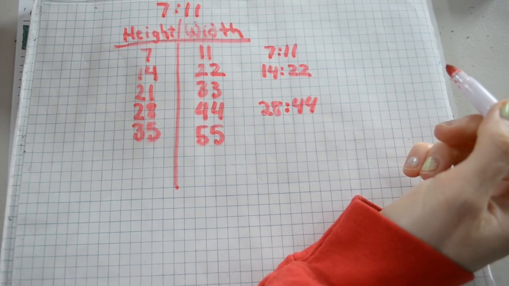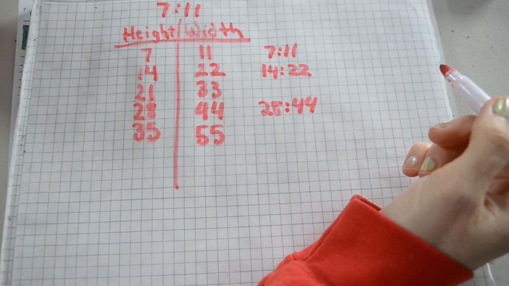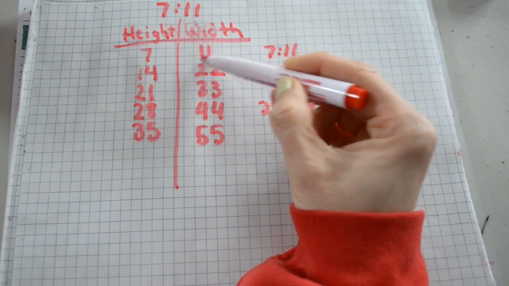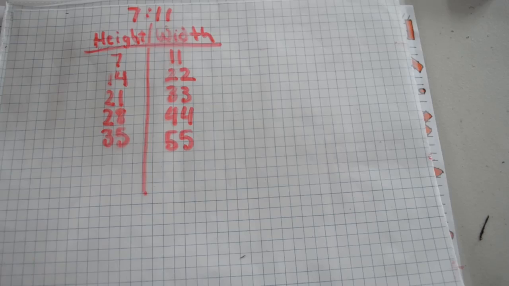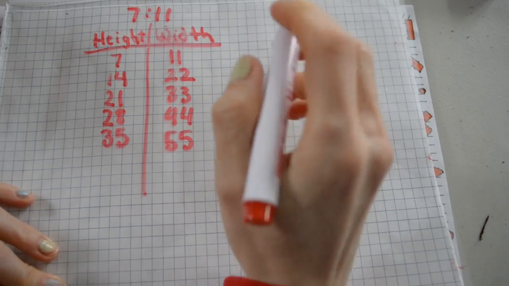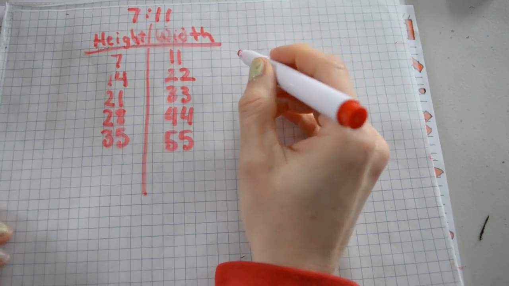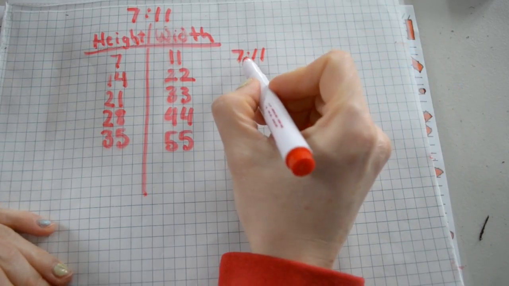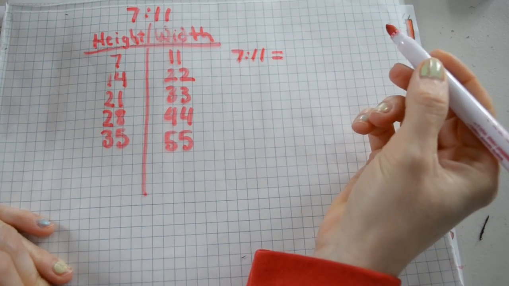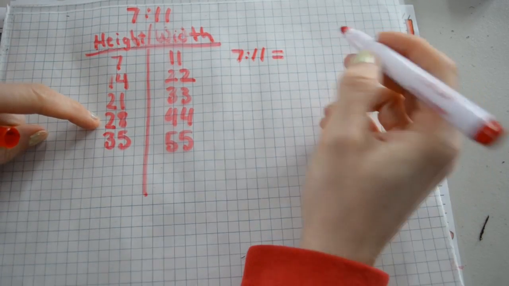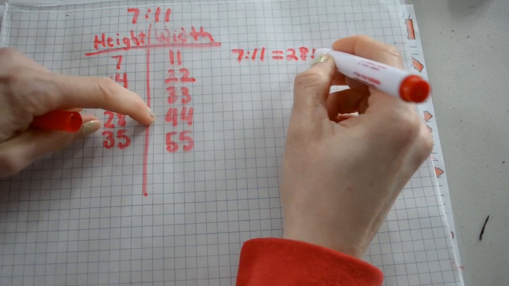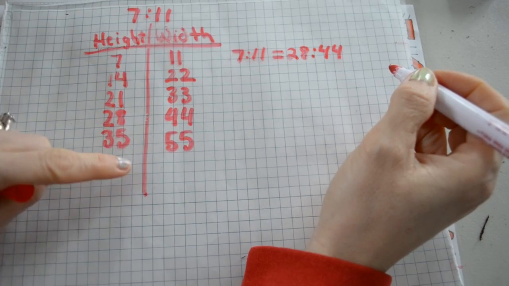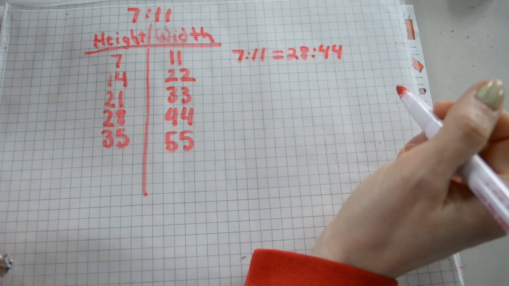Okay, so this is how you do equivalent ratios. It is super easy once you realize that you just go up in groups of whatever you started with. So the way to show these as equivalent ratios is if you were starting with 7 to 11 and it was asking you for an equivalent ratio, then you could say 7 to 11 is equal to, and then you just pick one, like 28 to 44. It's almost like the line down the middle of your chart is the colon in your ratio.